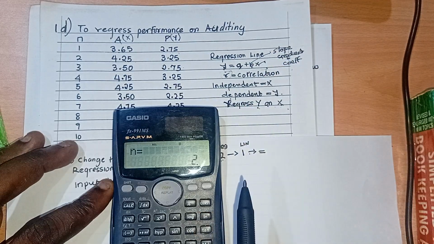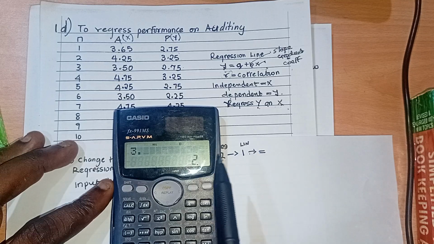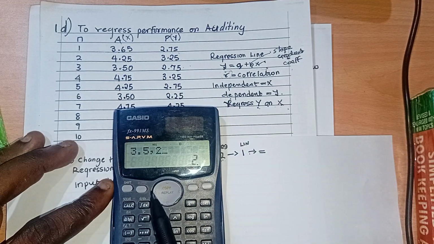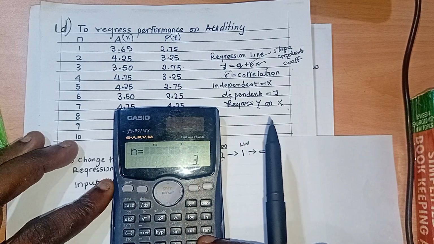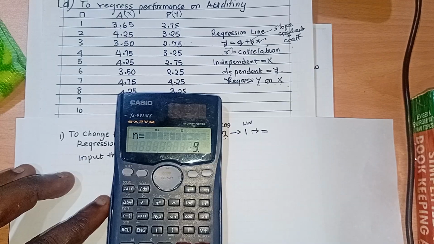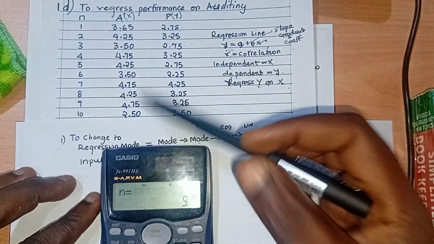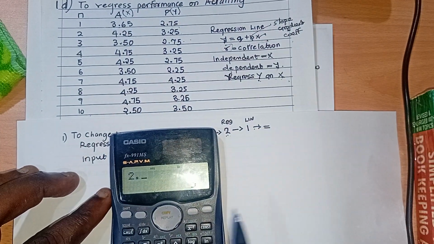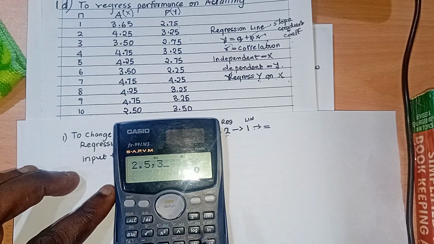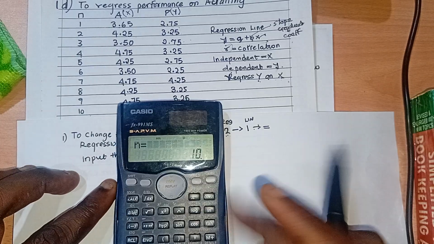So the next one is 3.3, 3.5, then comma 2.75. Okay, so you continue that process to the last one. This is 9, then we go to the last one, which is 10. Then you have 2.5, comma, then 3.5. Okay, so this is the 10th one.